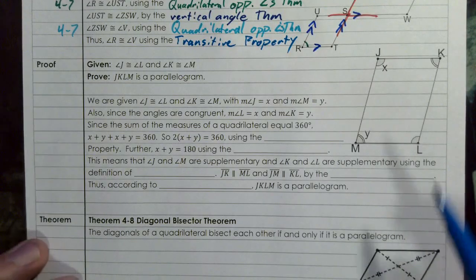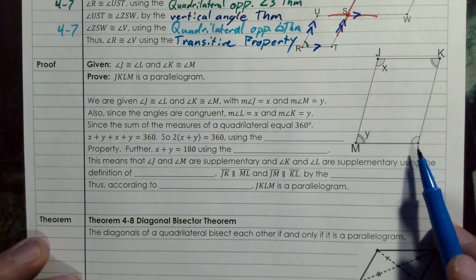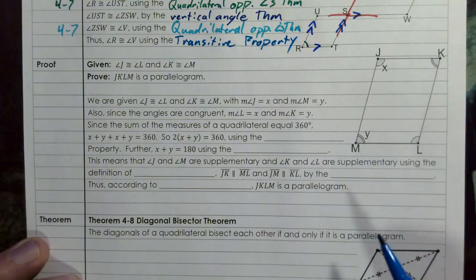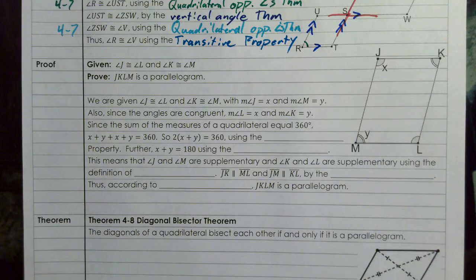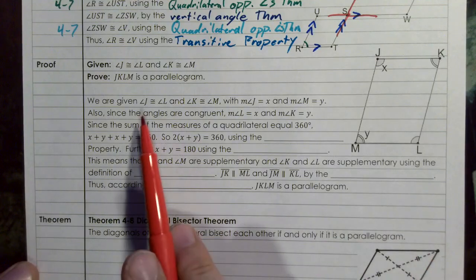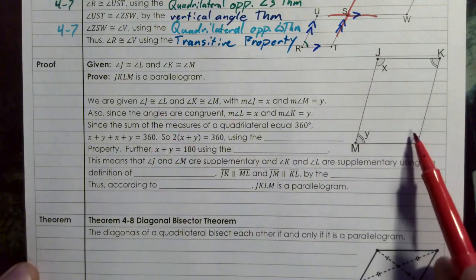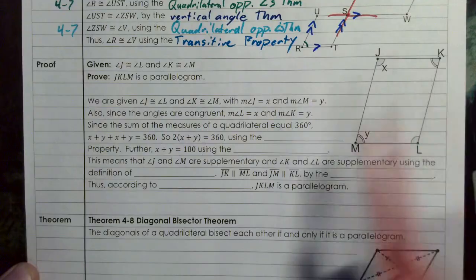So we're given that these two angles are congruent and these two angles are congruent. We're going to prove that that has to be a parallelogram. So this is half of that quadrilateral opposite angles theorem. We're going to show where that comes from. So we are given that these two angles are congruent and these two angles are congruent.